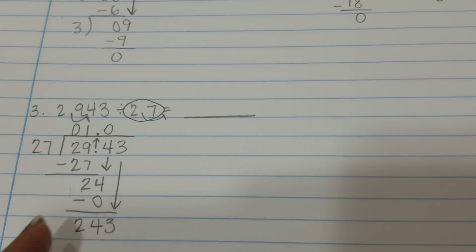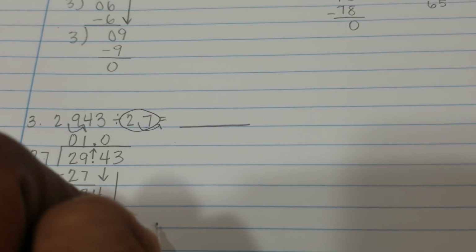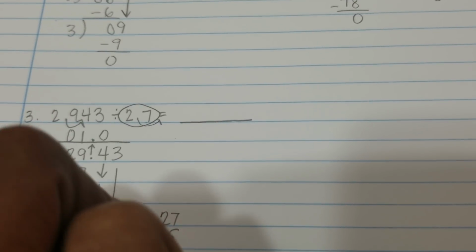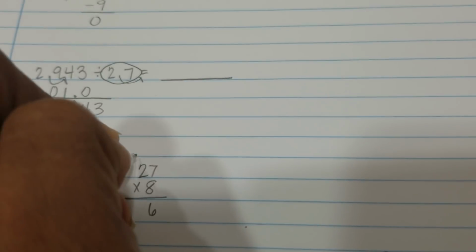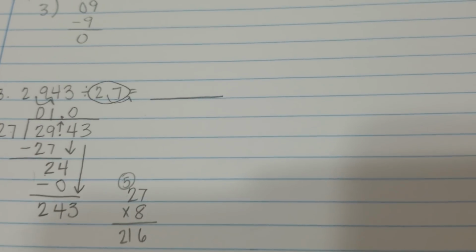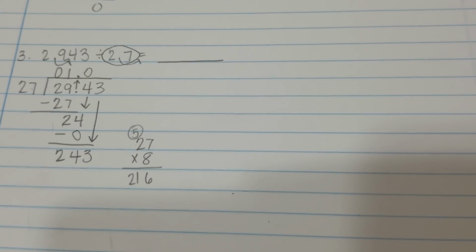So let's think, we know we need something pretty big, so let's try 27 times 8. 8 times 7 is 56, carry a 5. 16 plus 5 is 21. Okay, that's pretty close, but let's try 27 times 9 to see if that will go over.